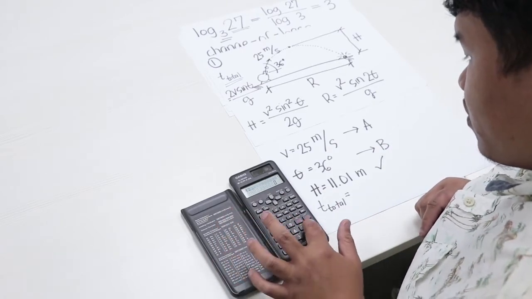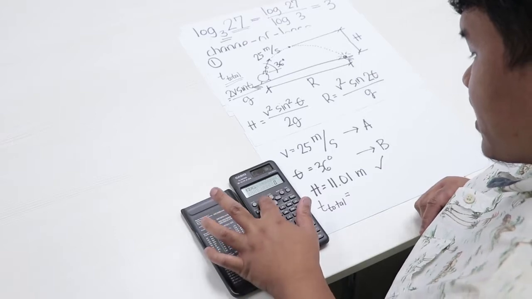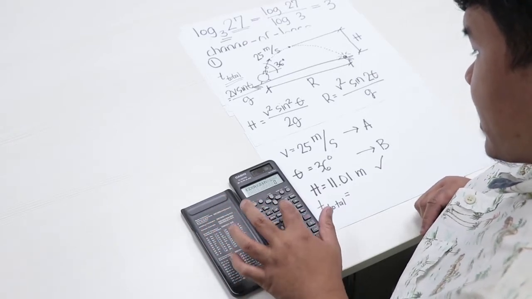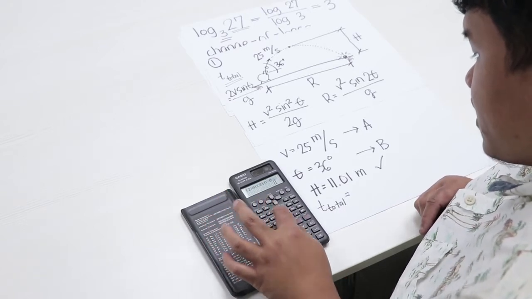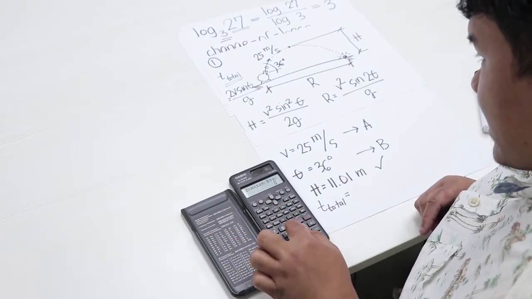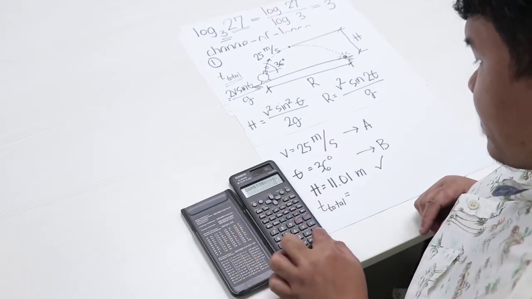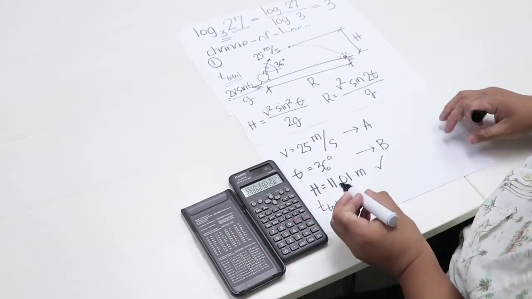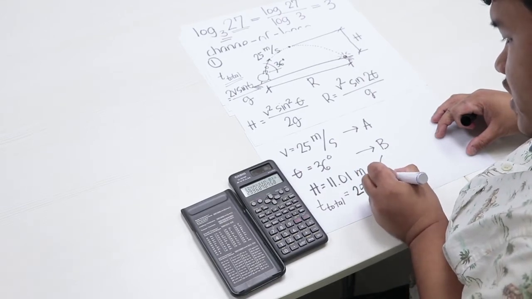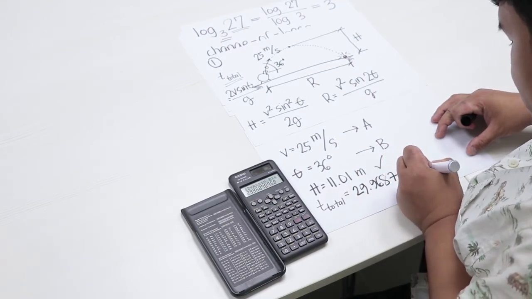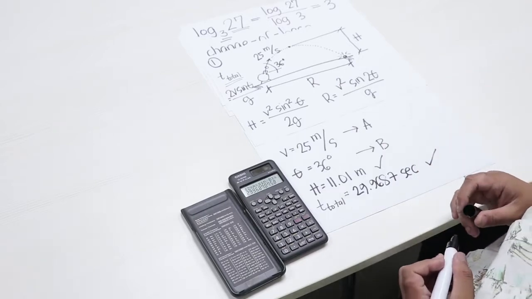So 2 times v, which is at the variable A, times sine theta, so sine of B, divided by g, constant 35, and the answer is 29.9687 seconds. Correct answer. Next.